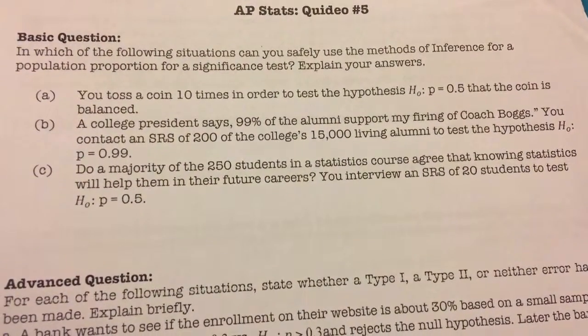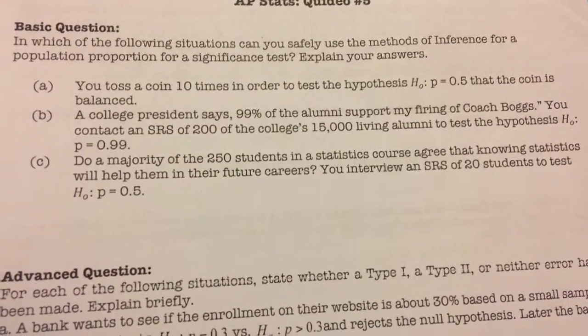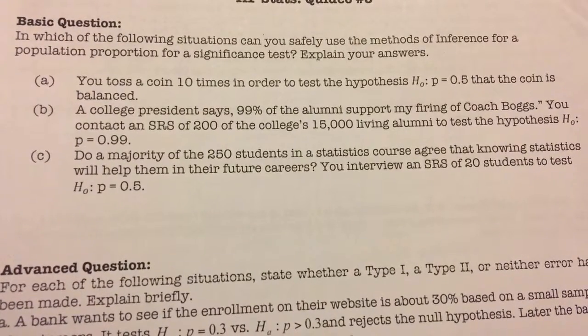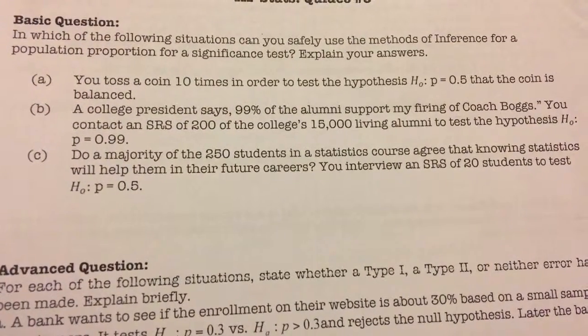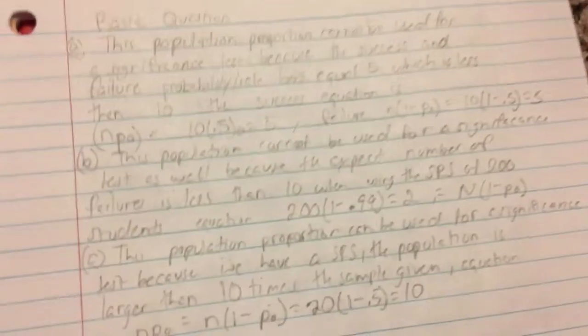Part B, a college president says 99% of the alumni support my firing of Coach Boggs. You contact a simple random sample of 200 of the college's 15,000 living alumni to test the hypothesis. Your H0, or your null hypothesis, is that the probability is 0.99.